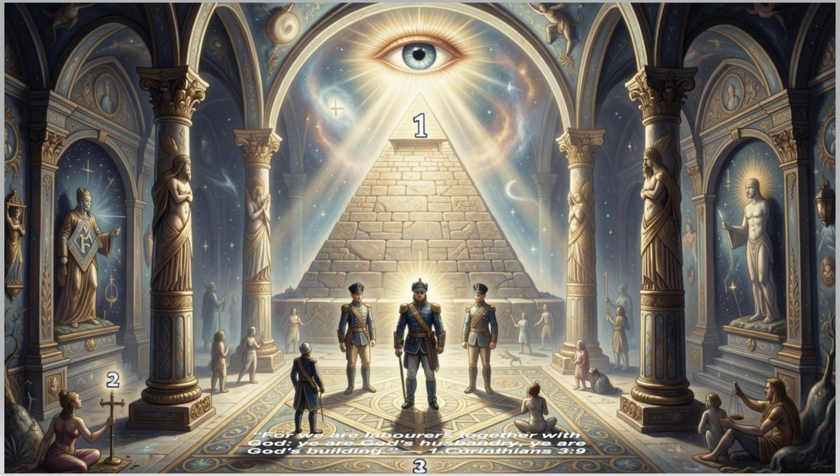Key visual elements. The number 1, the apex positioned at the top of the pyramid. This represents the point of singularity. The countdown is over. You have returned to the source. The master figures.